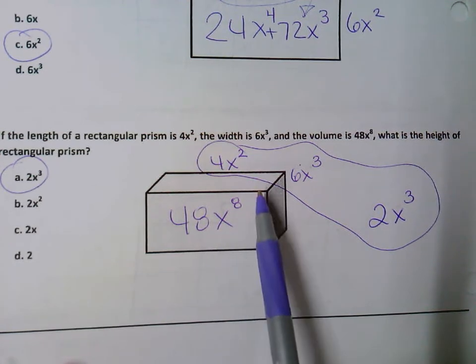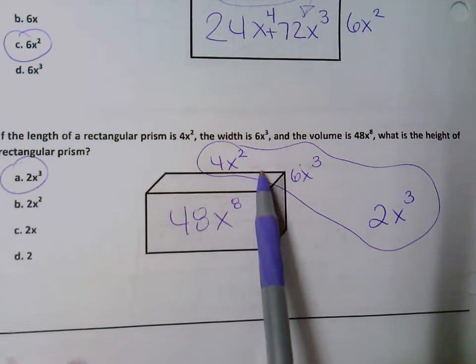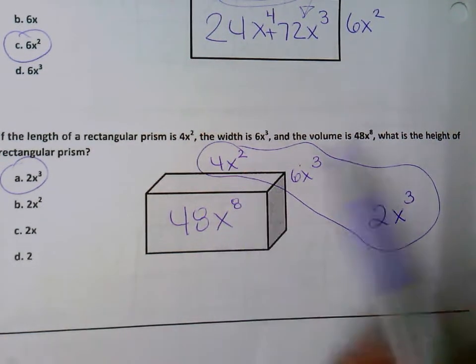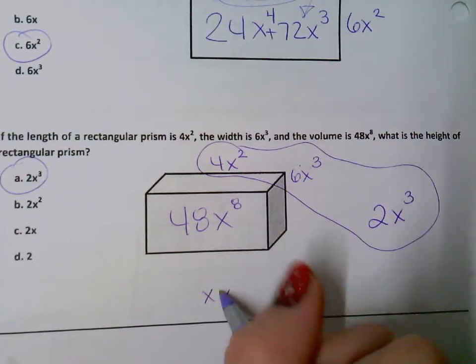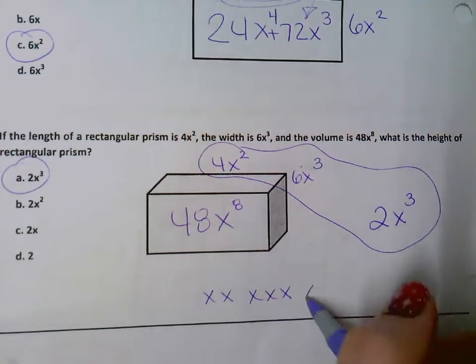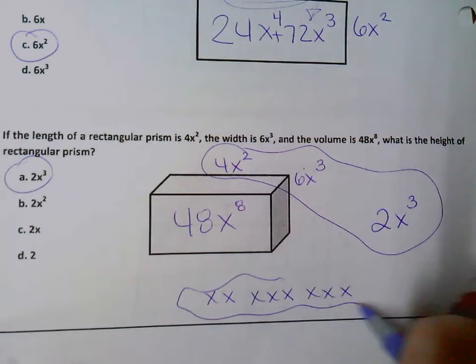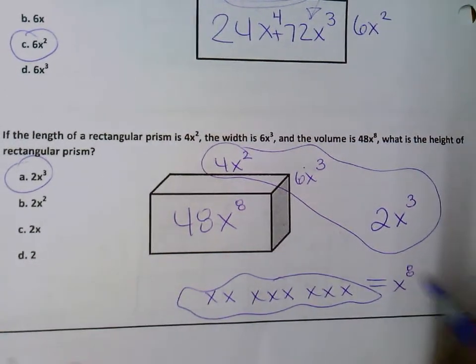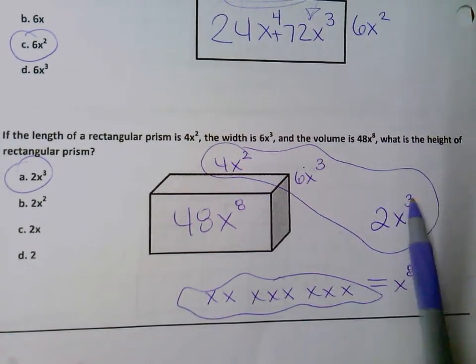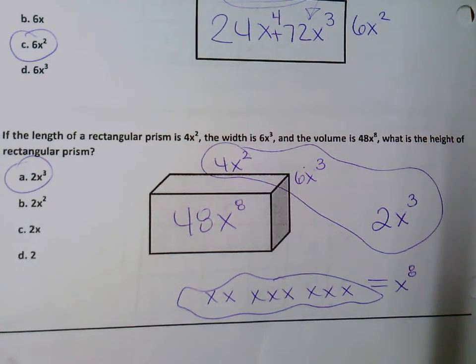We're going to talk about exponent rules in this unit, but if you were going to string these all out, x squared, x cubed, see how all together you've got x to the 8th. So you're really adding the exponents when you multiply, and we'll define that rule later.